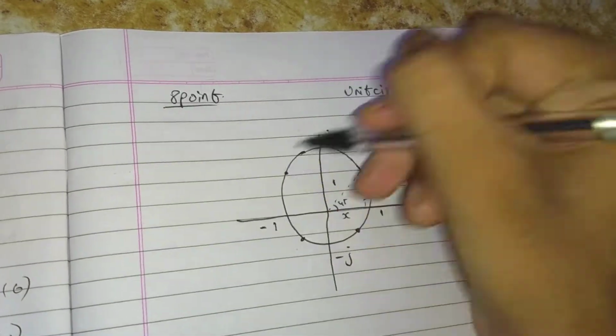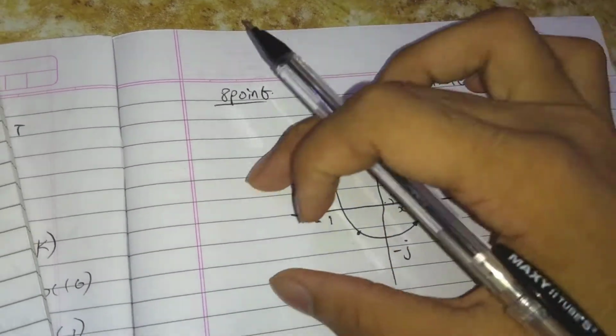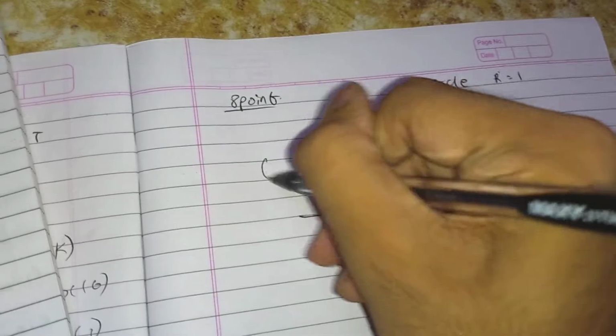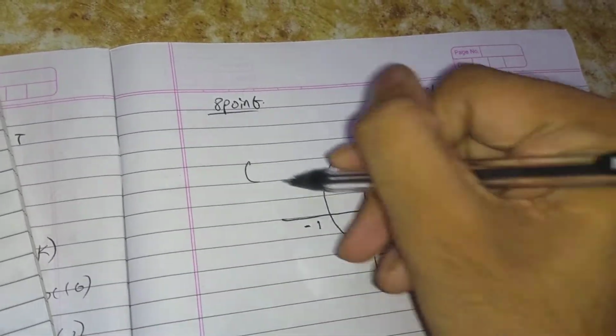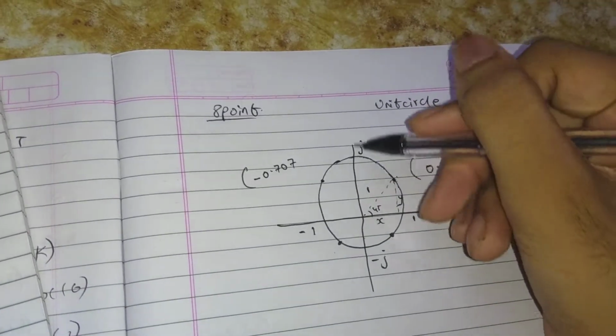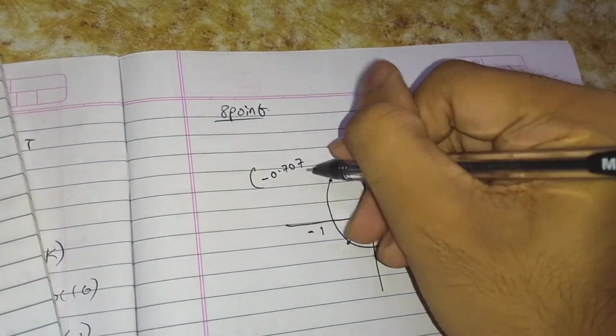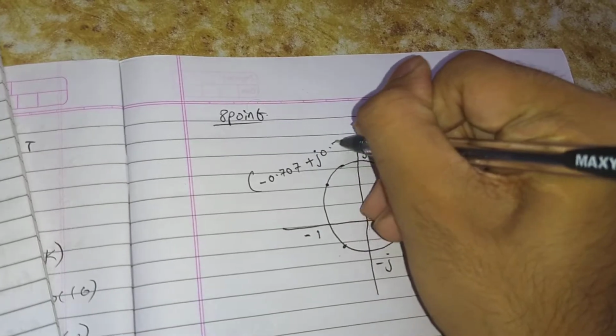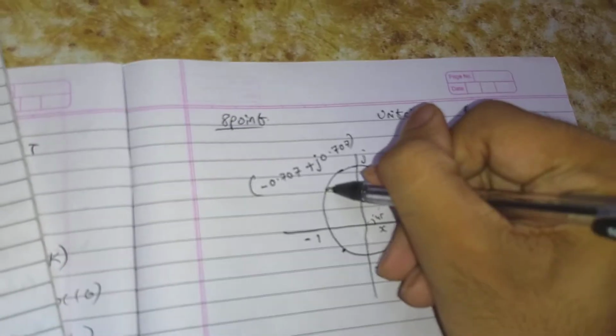For this particular point, this is in the second quadrant. So in the second quadrant, what is my x value? x is negative, so minus 0.707, and the imaginary axis is positive, so j 0.707. This is my point representation.